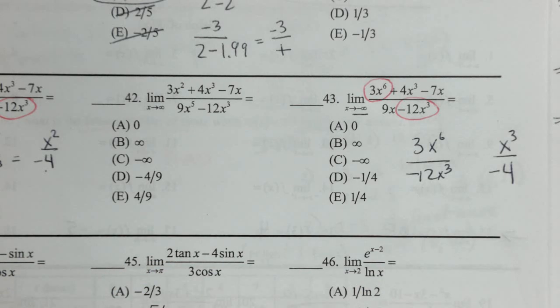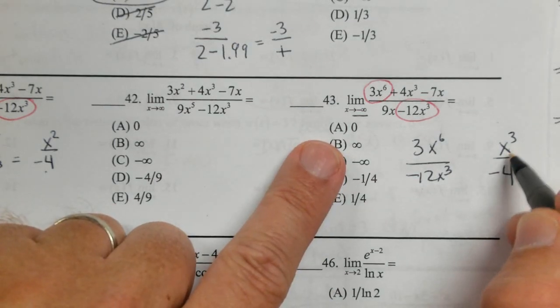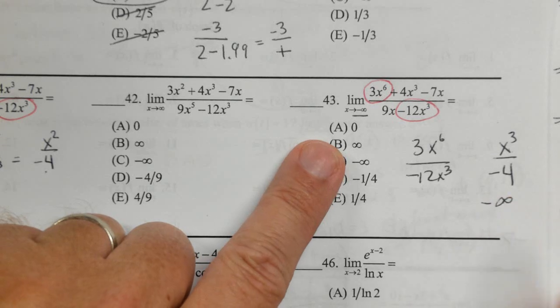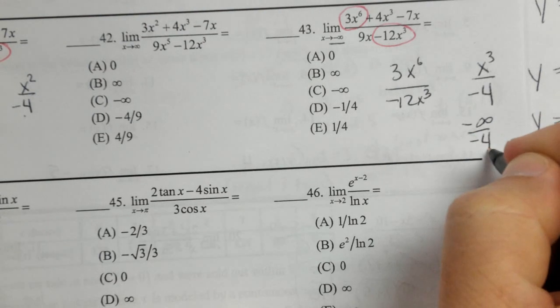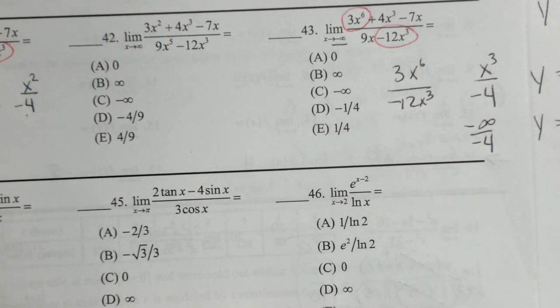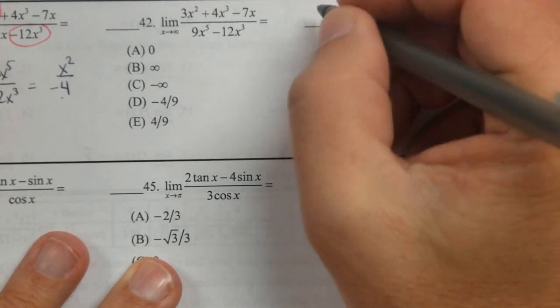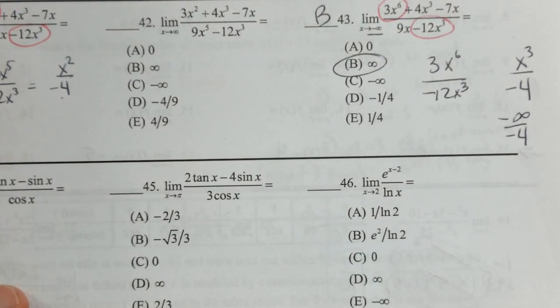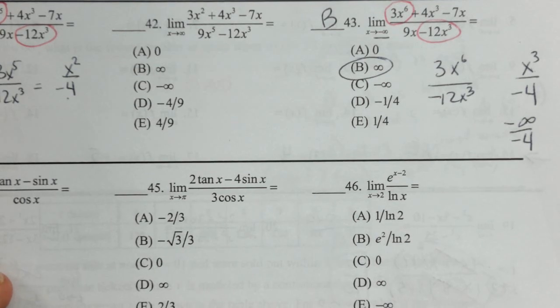Oh, I got lots of negatives. So if I plug in negative infinity and I cube it, the top becomes negative infinity and the bottom is negative 4. So what's my answer here? Positive infinity. That was a weird one. All the negatives. Yeah, I guess not weird from a calculus point of view, just tricky from an algebra point of view with all the negatives.